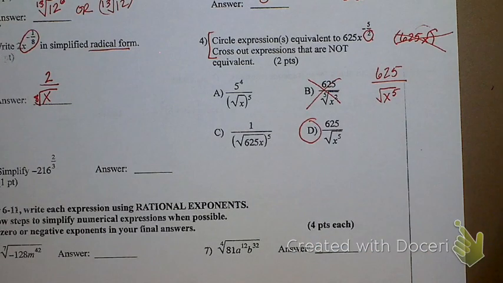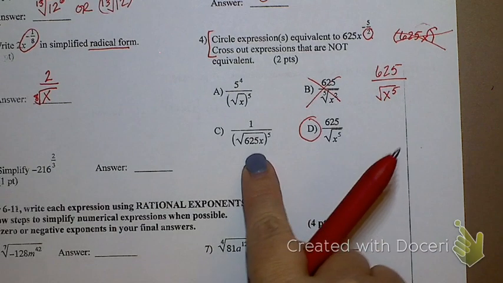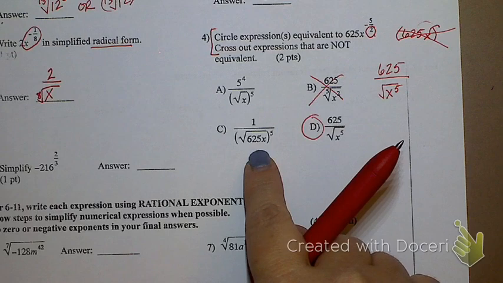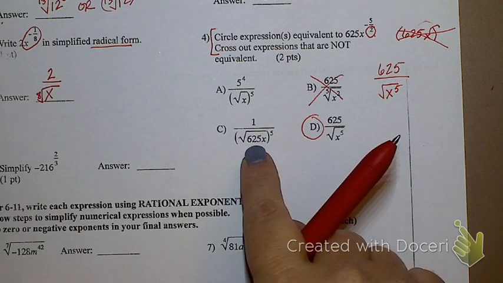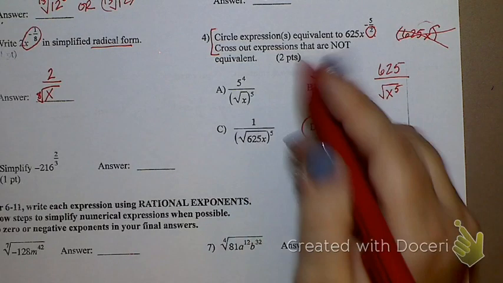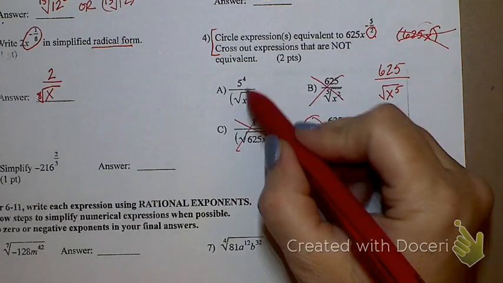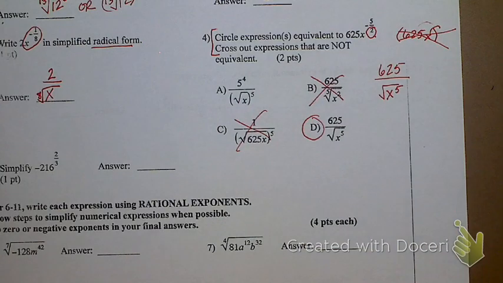What else should be crossed out? C. Why should C be crossed out? 625 is on the bottom, and it's also getting that fifth, the 5 and the 2, which is doubly wrong. Should A be crossed out? Well, let's look at it a little further. What is 5 to the 4th power?